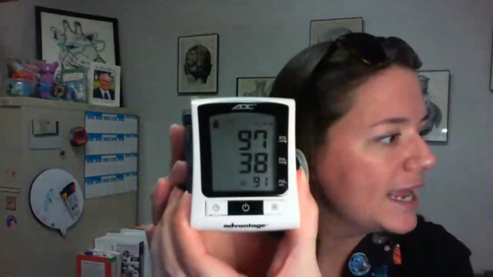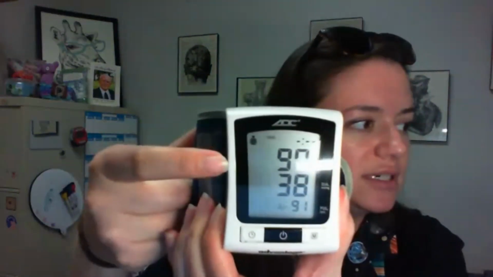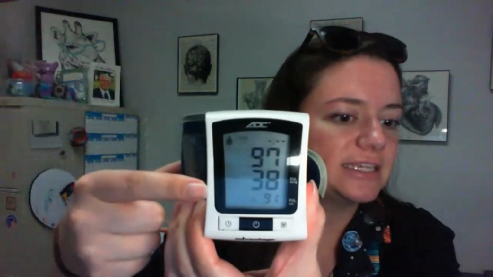So what we got was two numbers, 97 over 38. So the top number, 97, is the systolic number. That's the pressure when my heart is pumping. The bottom number, 38, is the number when my heart is relaxed. I'm not quite sure that that is the correct number, though, because this is an extremely low blood pressure. It's in the blue zone. Let's look at it.